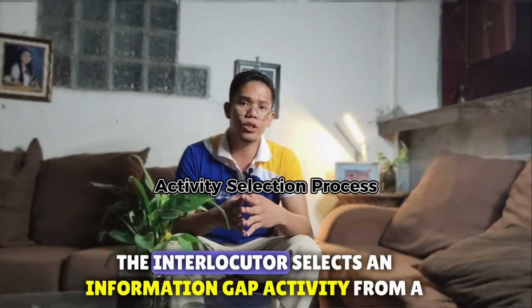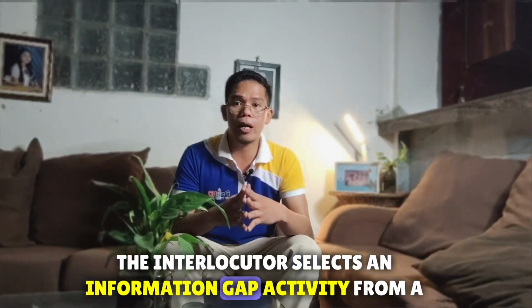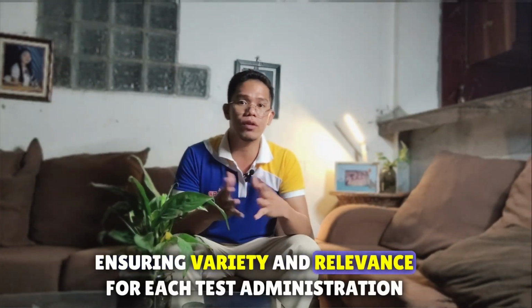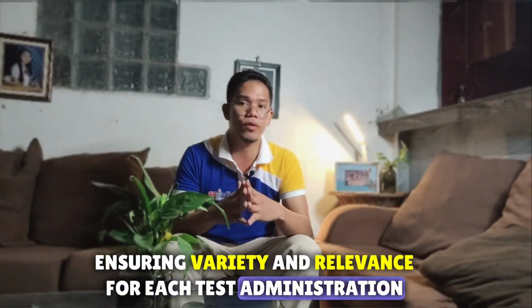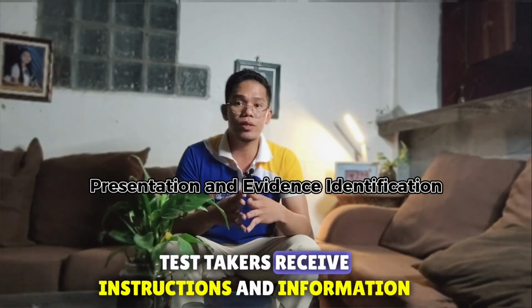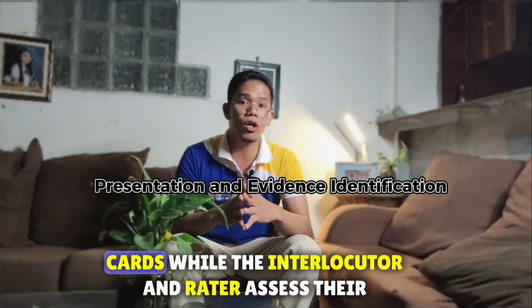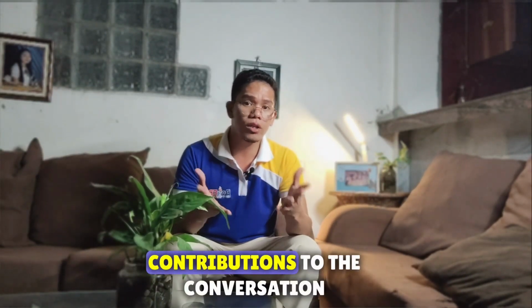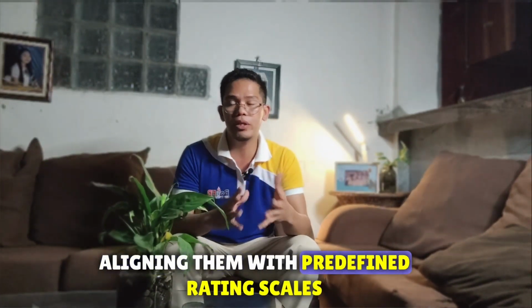The interlocutor selects an information gap activity from a library of options, ensuring variety and relevance for each test administration. Test takers receive instructions and information cards, while the interlocutor and rater assess their contributions to the conversation, aligning them with predefined rating scales.